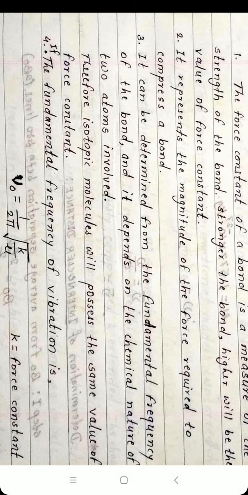The magnitude of that force constant depends on the chemical nature of atoms. That is, the strength of the bond is directly proportional to the magnitude of the force constant.